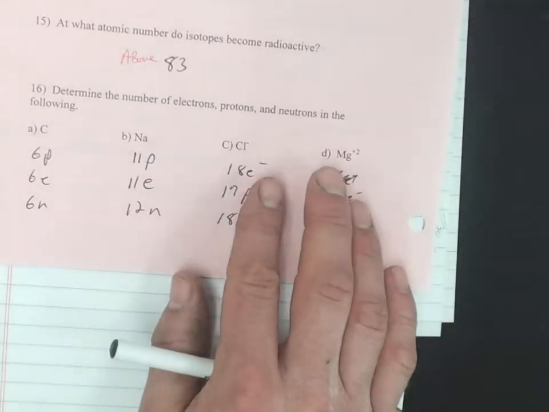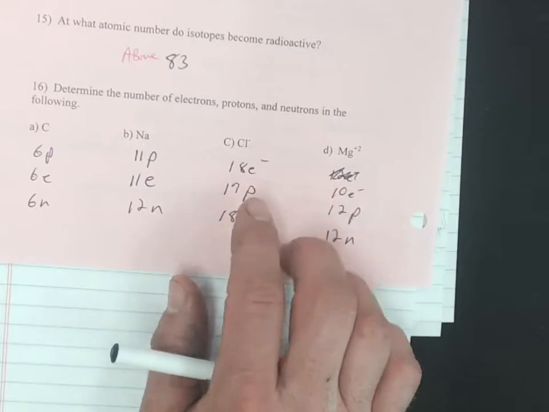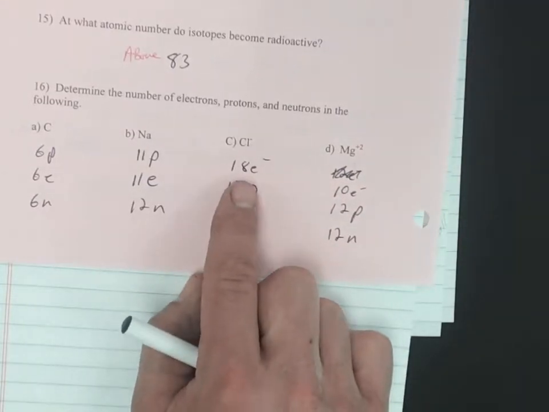So, chlorine has 18 electrons because it has gained 1.